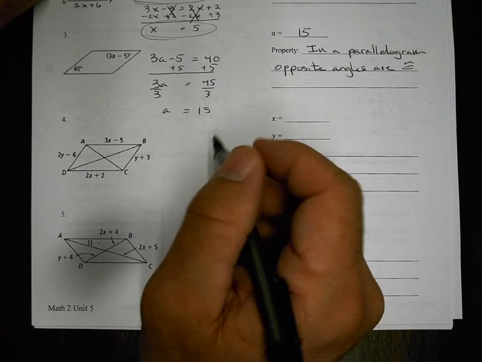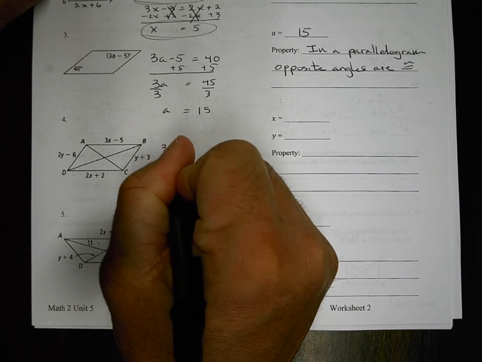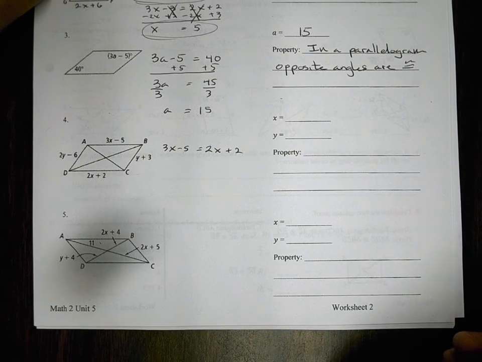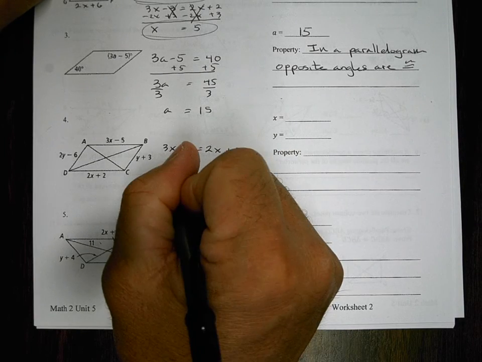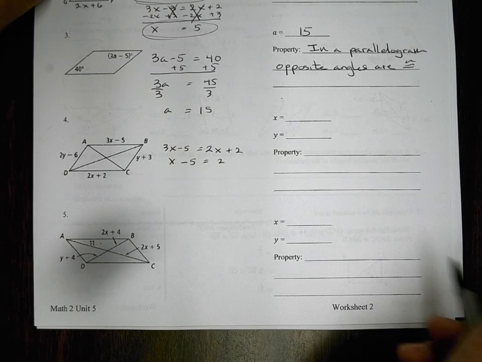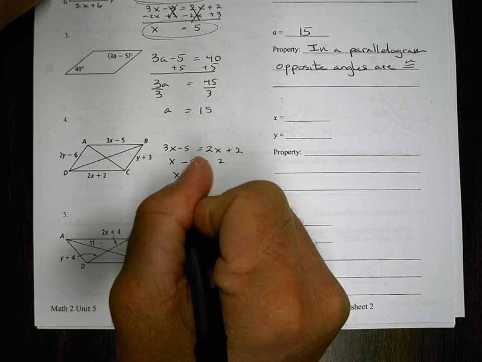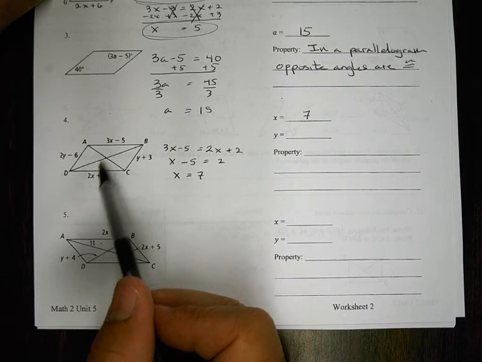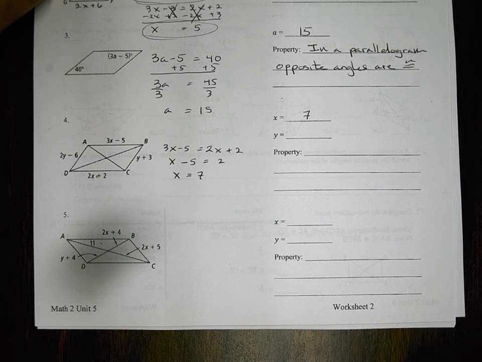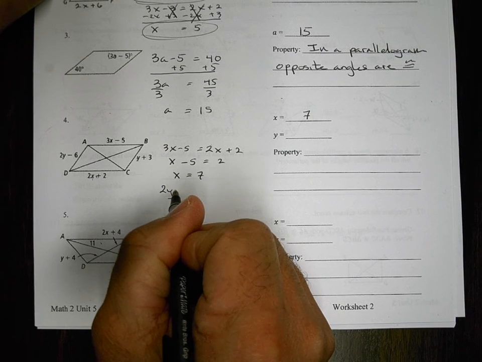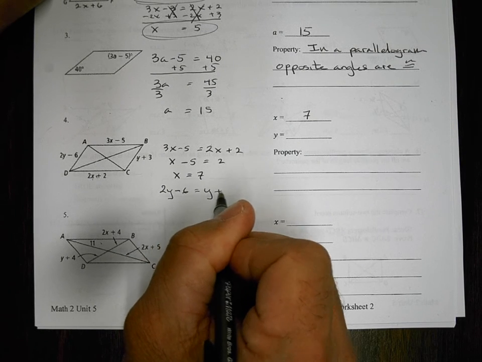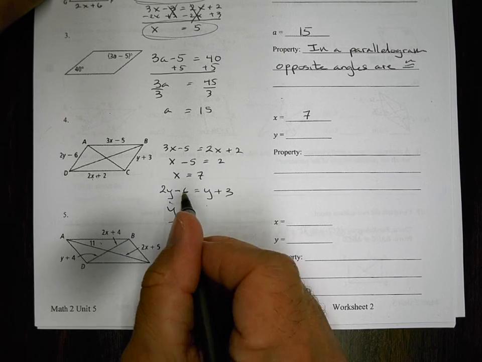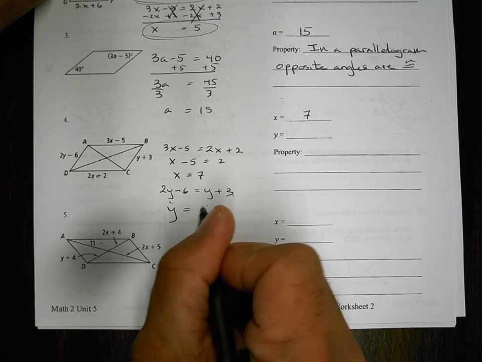I don't know what I'm missing here, but in this case, it is simply 3x minus 5 equals 2x plus 2, correct? We subtract 2x from both sides, we get x minus 5 equals 2. We add 5 to both sides, we get x equals 7. And that's because in a parallelogram, opposite sides are congruent, right? And 2y minus 6 equals y plus 3. Subtract y from both sides, we end up with 1y over here. Add 6 to both sides, and we get y equals 9.